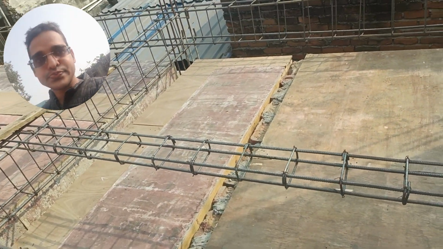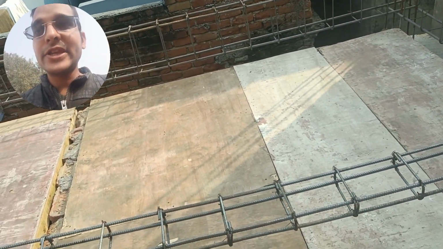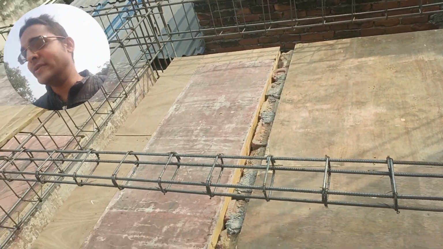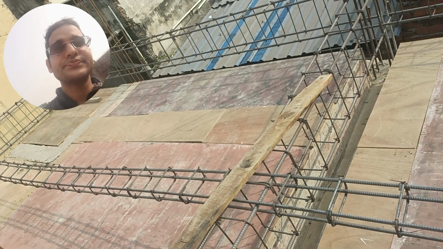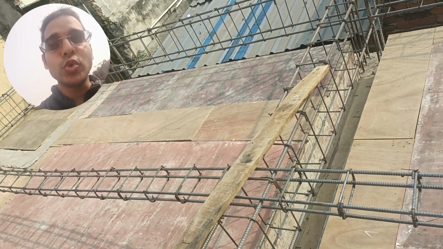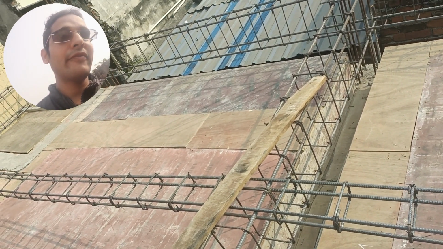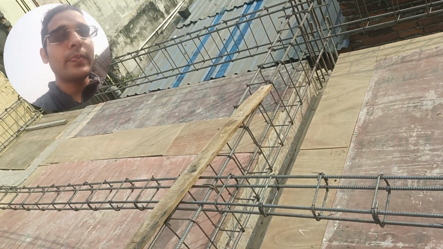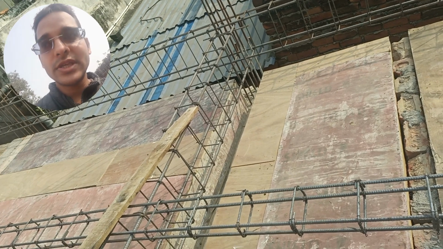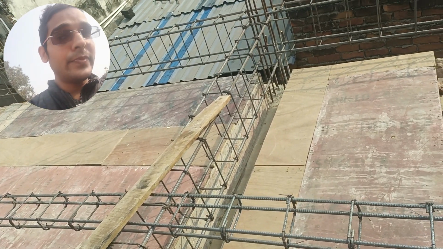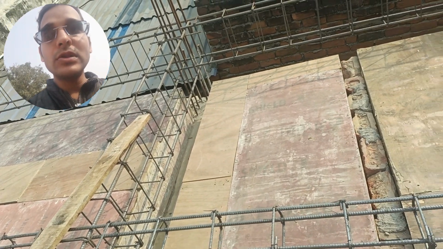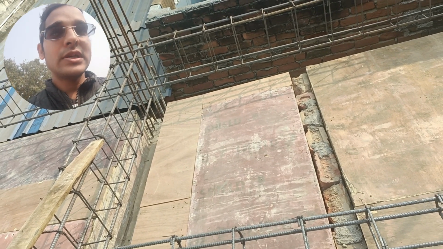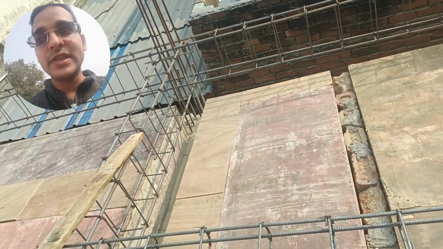So this is the area of the bathroom of room number 1 on the first floor, and this is bathroom number 2 for room number 2 on the first floor. Both bathrooms are adjacent to each other, and there is a septic tank below it. So all the pipes and plumbing work will be done at the base of this construction site.